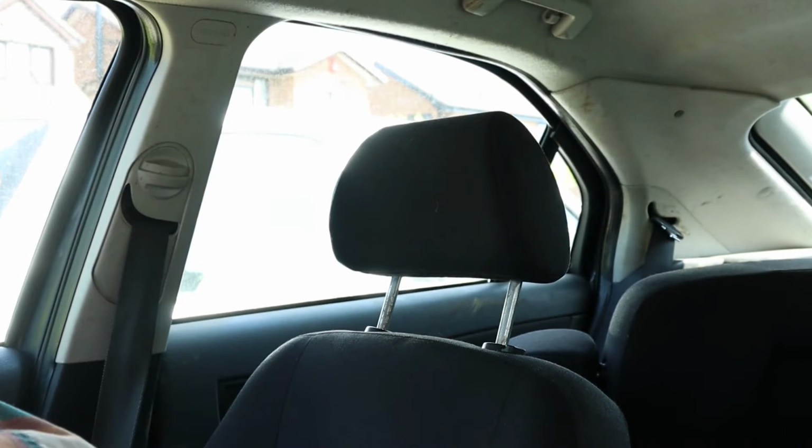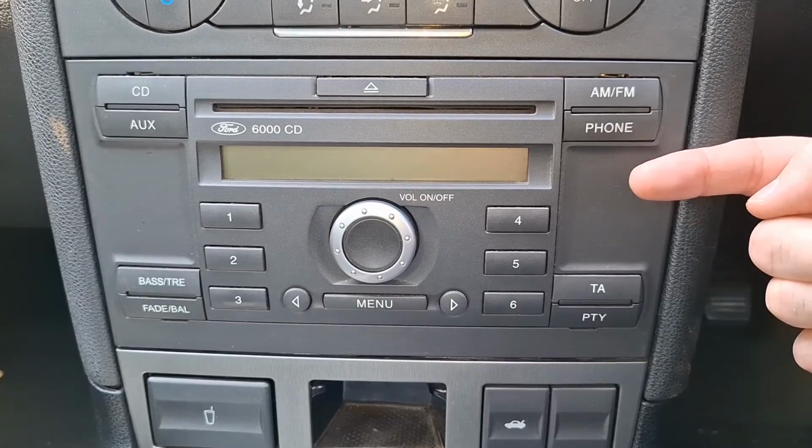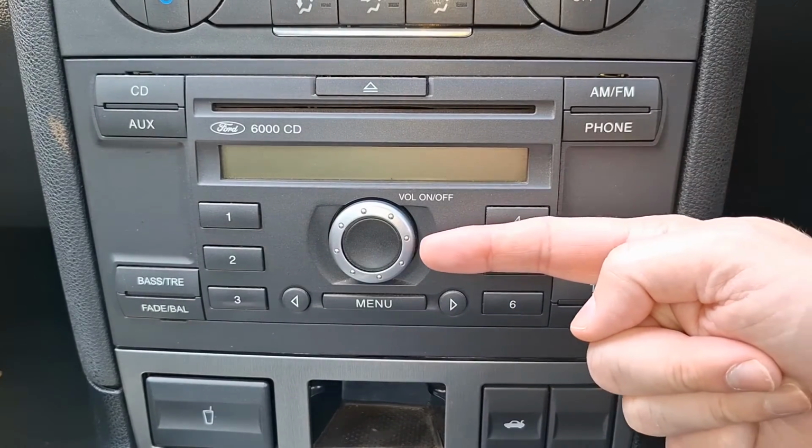E15 is another internal fault, buy a new one. And E16 means the CD won't eject, which is annoying. Let's now move on to error code set B for stereos that have the volume button in the middle.